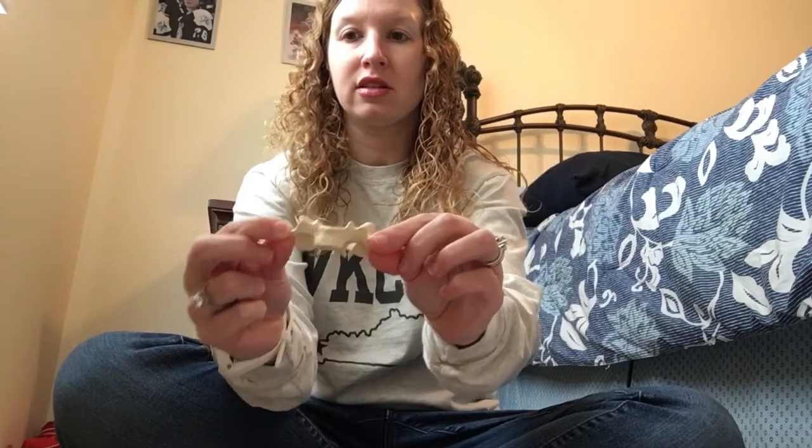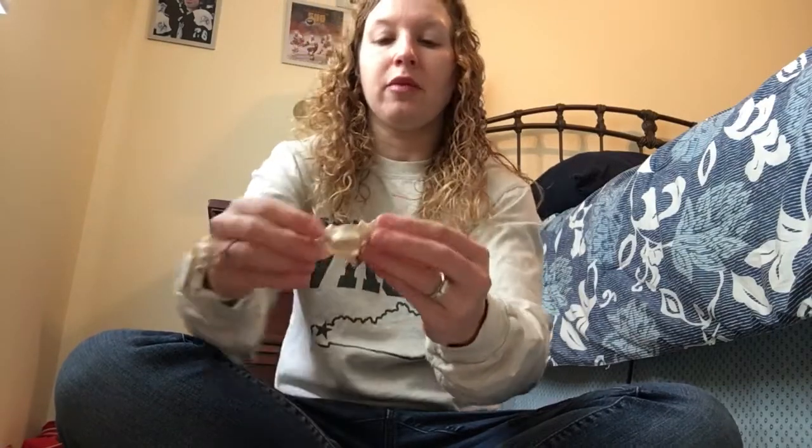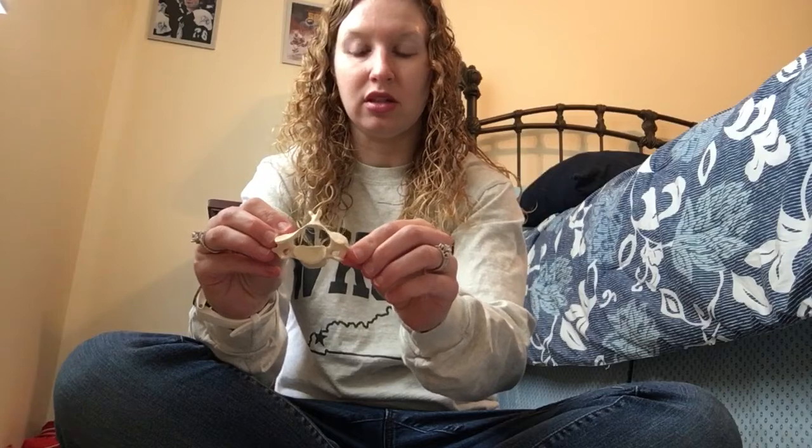Again, this is the anterior view. This would be a superior view, inferior view, posterior view. But most of the time you're going to be looking at it like this. So this is a superior view. Here's anterior, here's posterior.